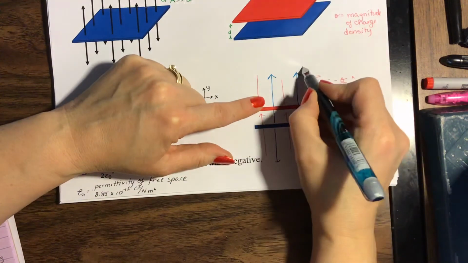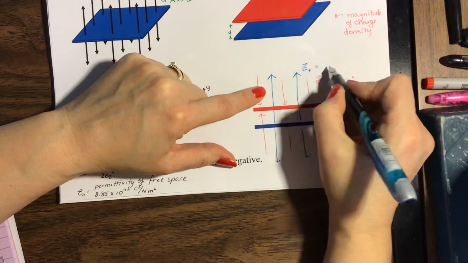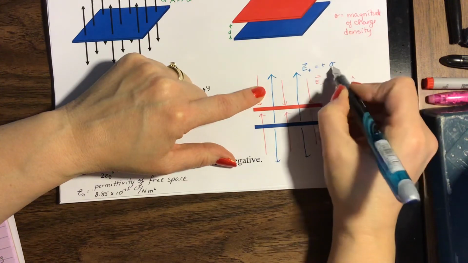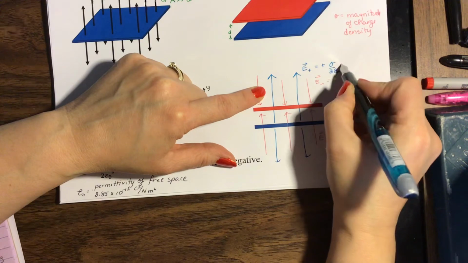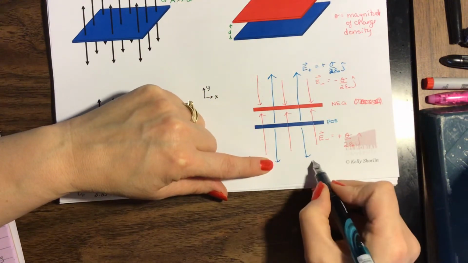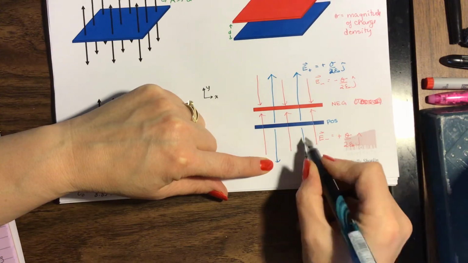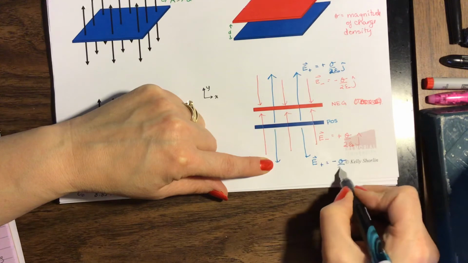Up here, outside the blue, the field due to my positive plate points straight up, plus sigma over 2 epsilon naught j hat. And everywhere down here, it points down. My electric field due to the positive plate points down, so it's negative sigma over 2 epsilon naught.